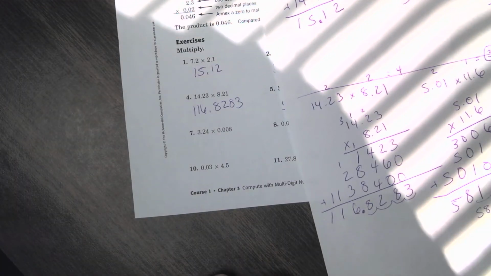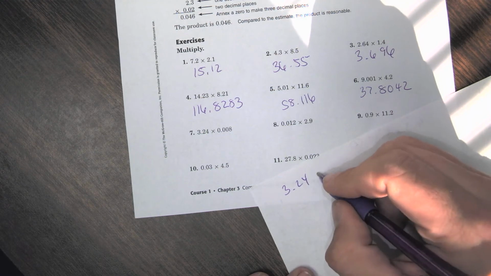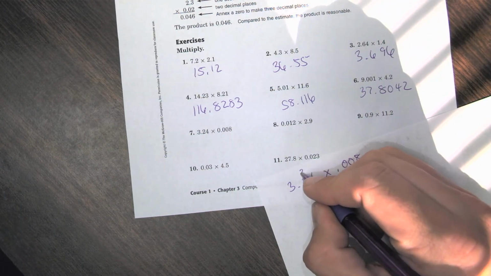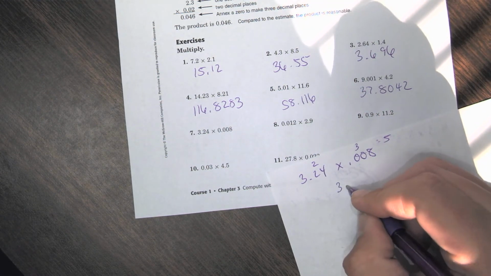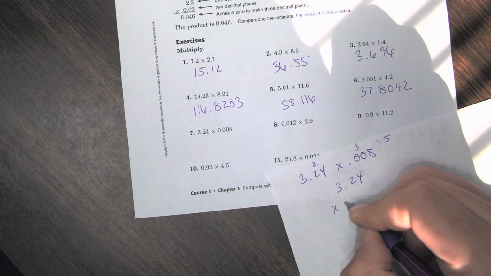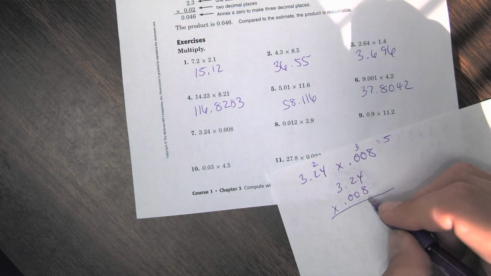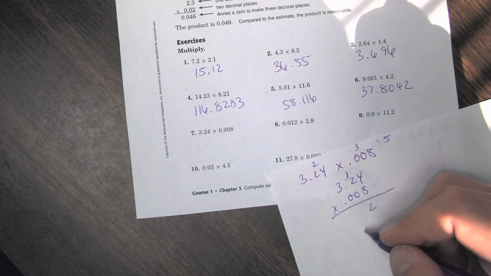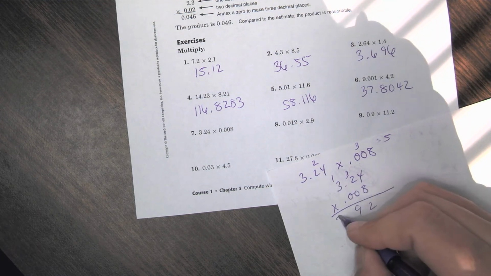All right, so the next one, we have 3 and 24 hundredths times 8 thousandths. So we have 2 here, 3 there, so that's a total of 5. They're both 3 digits, so I'm going to put that one on top, doesn't matter. So 8 times 4 would be 32. 8 times 2 is 16, plus 3 is 19. And then 8 times 3 is 24, plus 1 is 25.